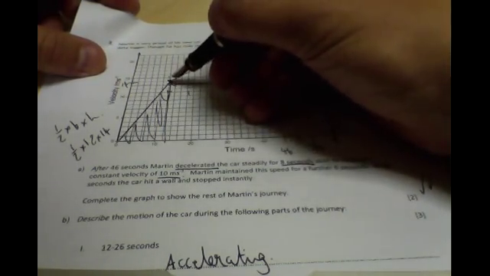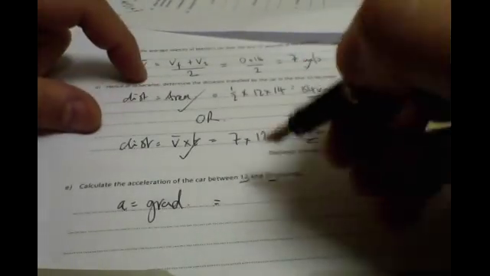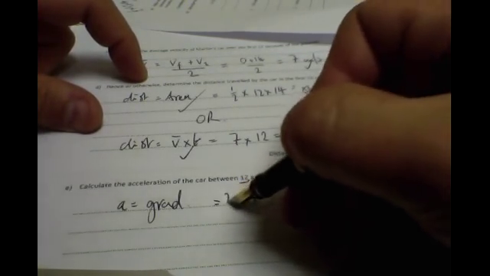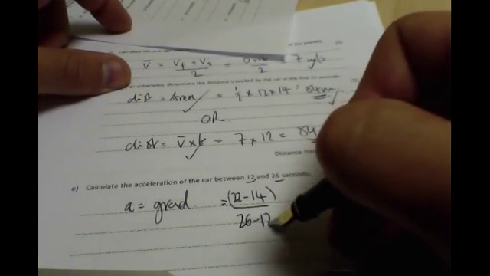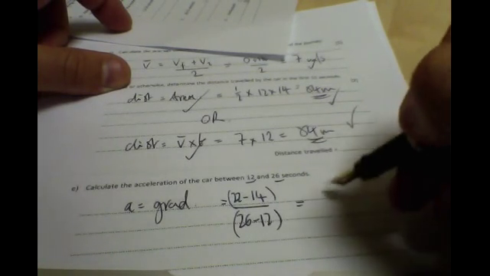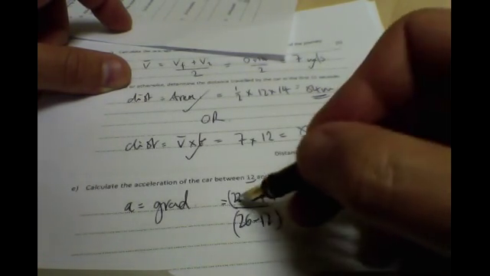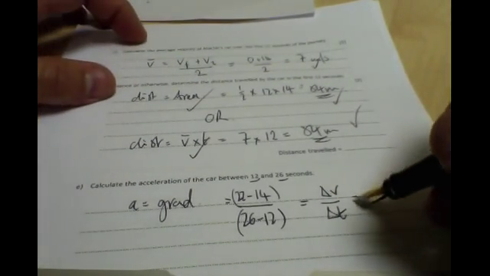The rise is from 14 to 22, 14 to 22, and divided by 12 to 26. So that's how you work out the gradient, the rise over the run. Or in actual fact what you're saying is it's the change in speed divided by the change in time, which is the same thing as acceleration.